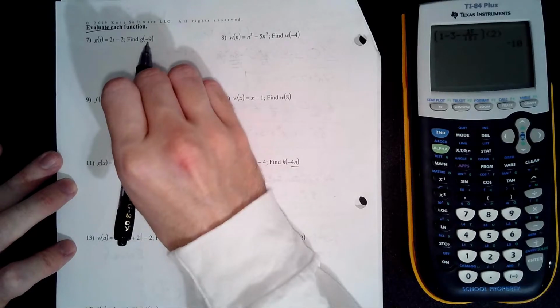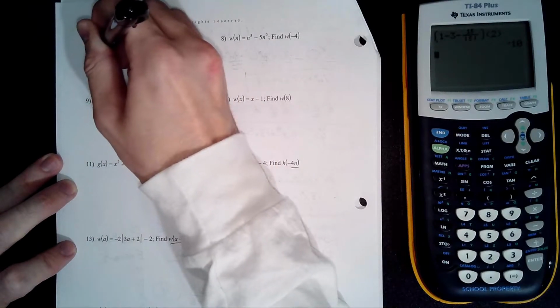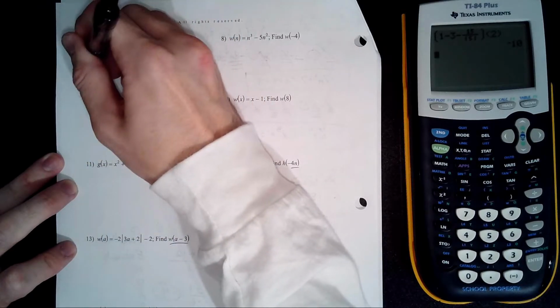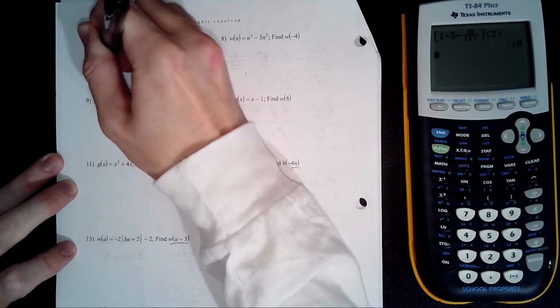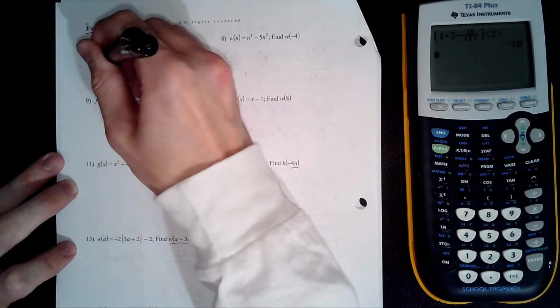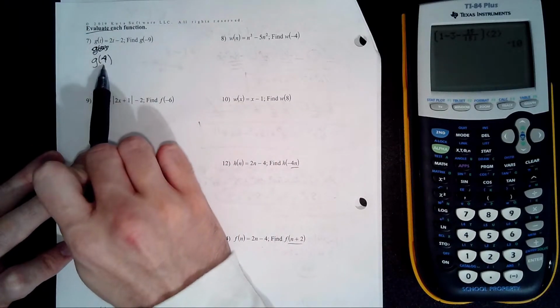When it says g of -9, we're going to write that right below this. I'm going to write bigger. G of -9, the t has become a -9.